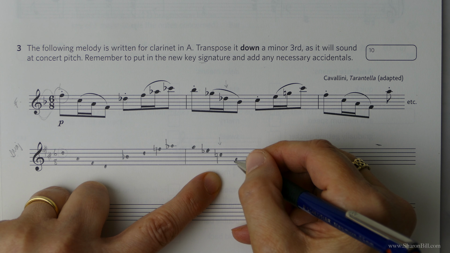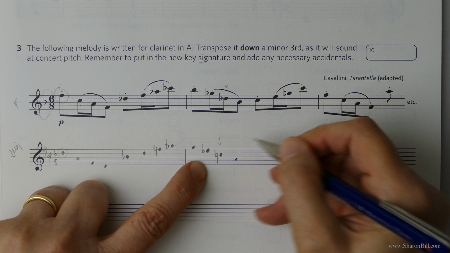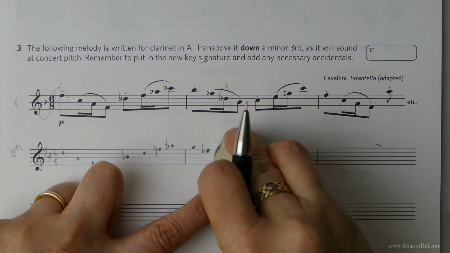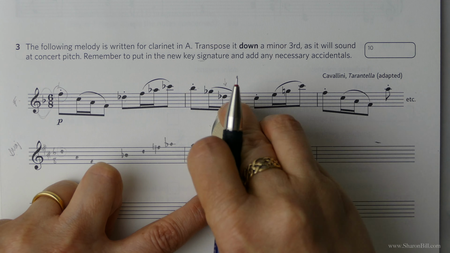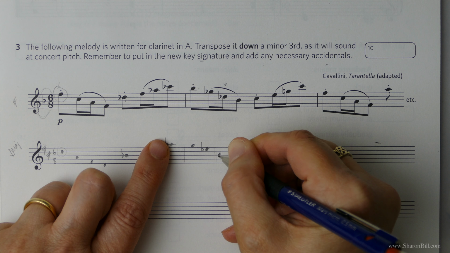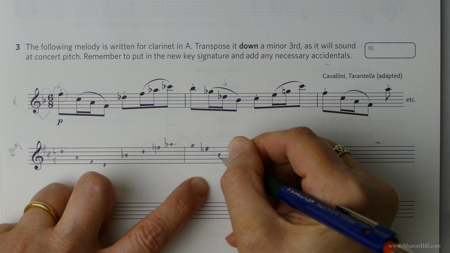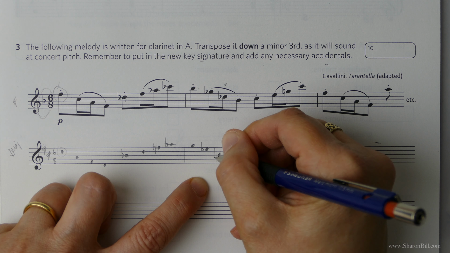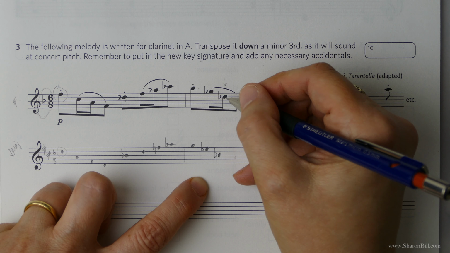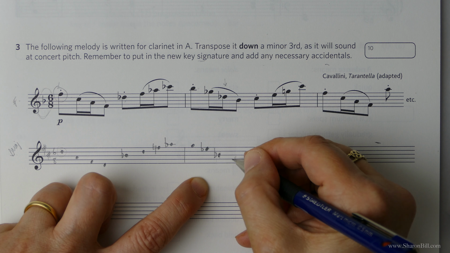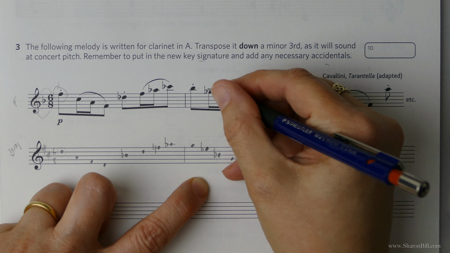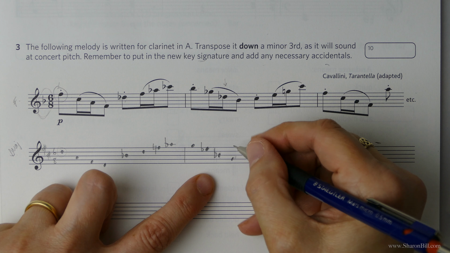Let's see, where am I? I've gone wrong there. Oops a daisy. Let me count, that's down a fourth. So actually, that will be a B flat. I do apologise. That's a B flat. There we go. I've got that correct now. And now we go down a third to the G. Yeah, so that's a D that's been flat, and this is a B that's been flattened. Sorry, I didn't count my intervals carefully there.